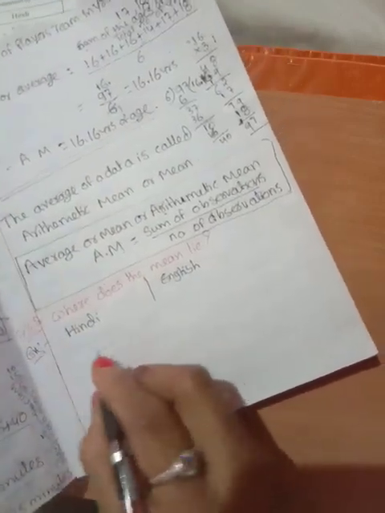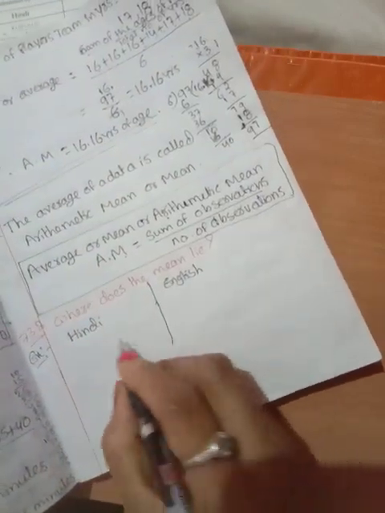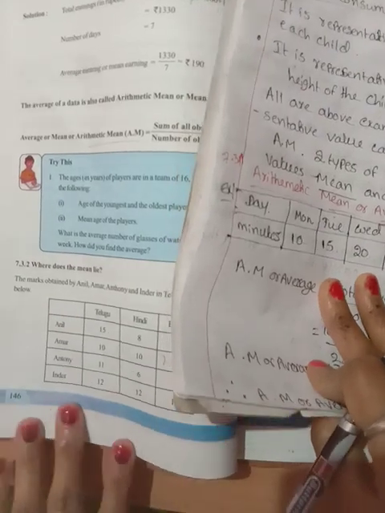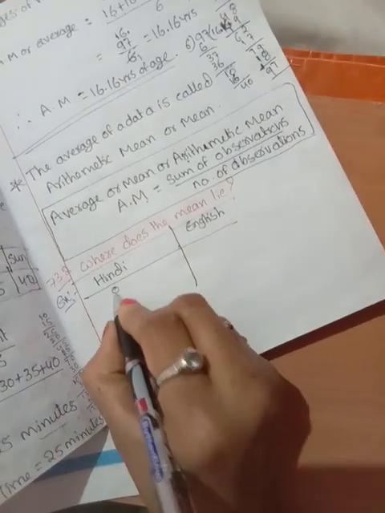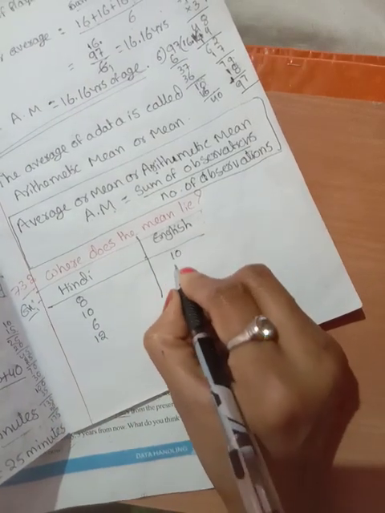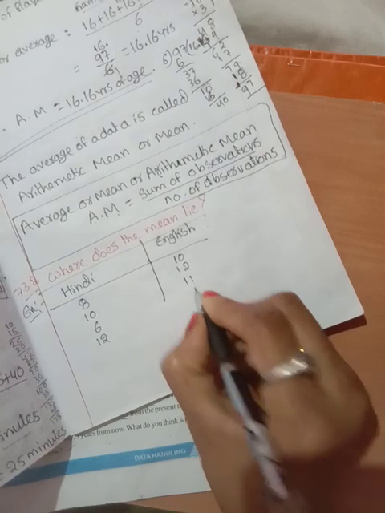Here is the given data for the arithmetic mean. The names are Anil, Amar, Anthony and Inder. The Hindi marks are 8, 10, 6, 12. The English marks are 10, 12, 11, 13.